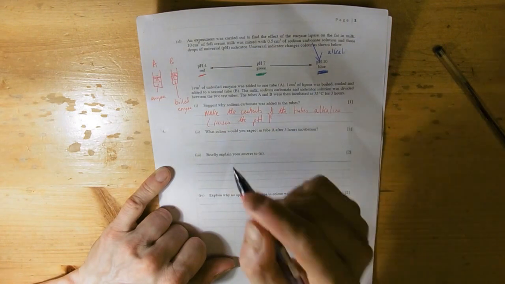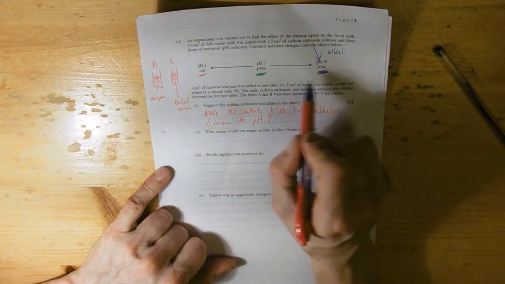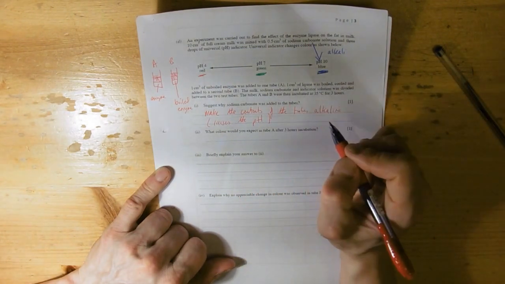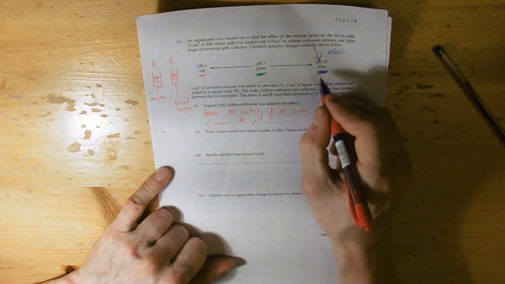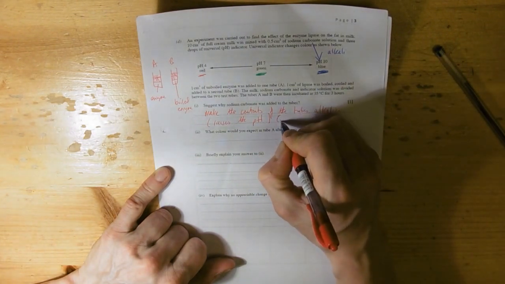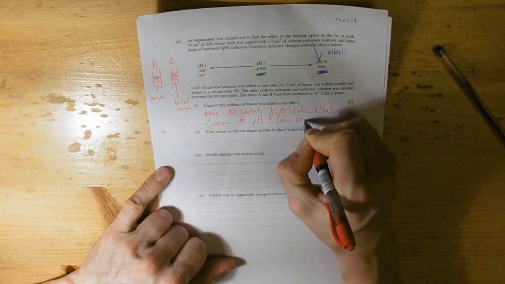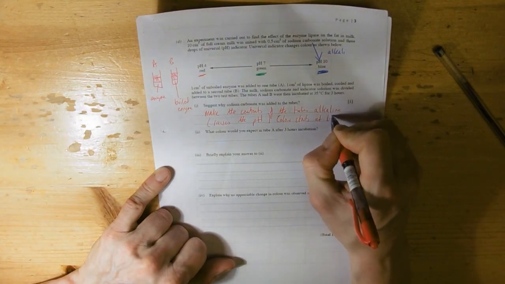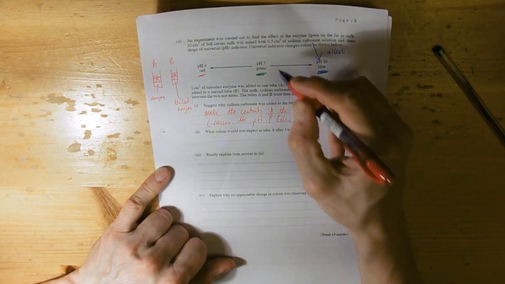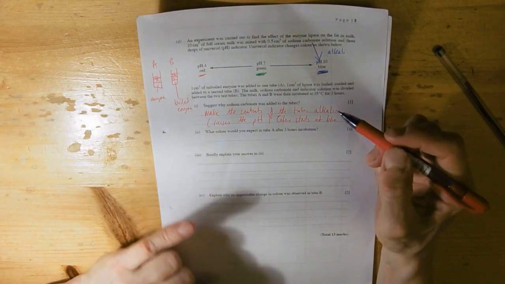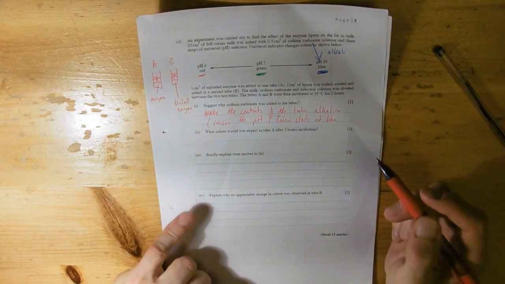It's not in the mark scheme, but I would suggest the most important thing is it makes the colour different. So it makes the colour start at blue. So colour starts at blue. There's no point raising the pH if it doesn't change the colour. So I would certainly suggest that.